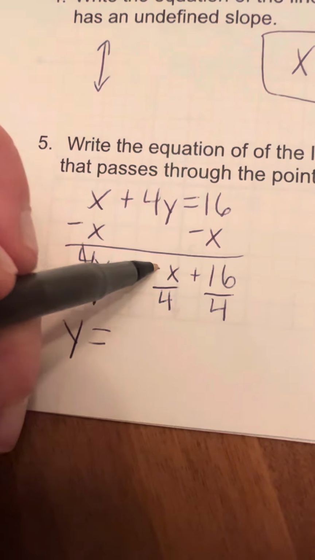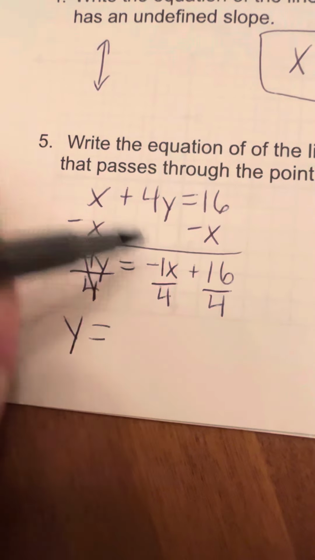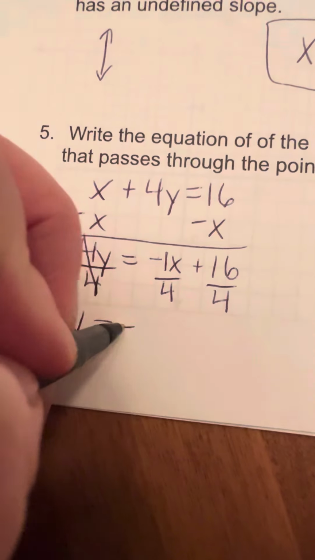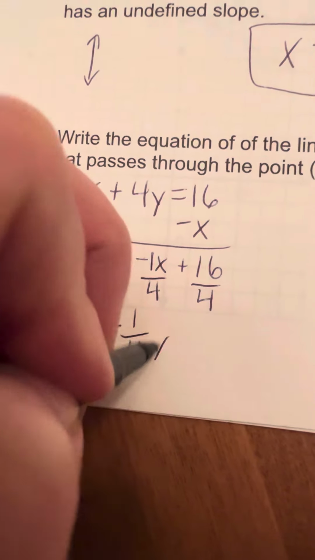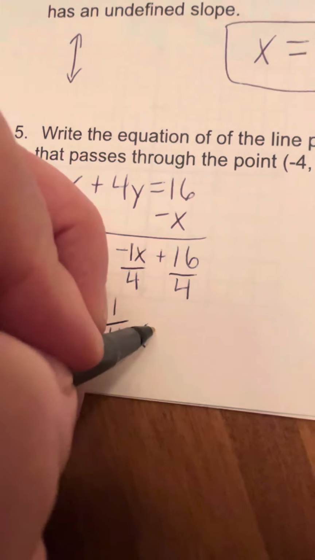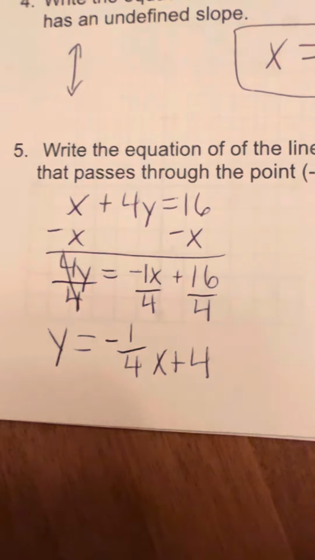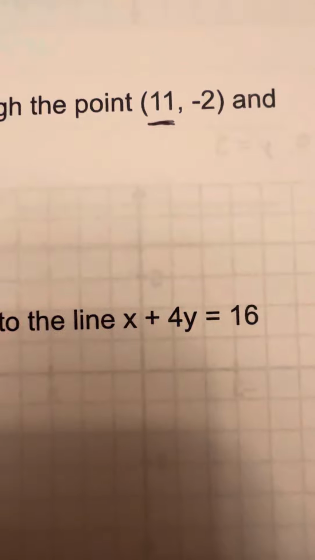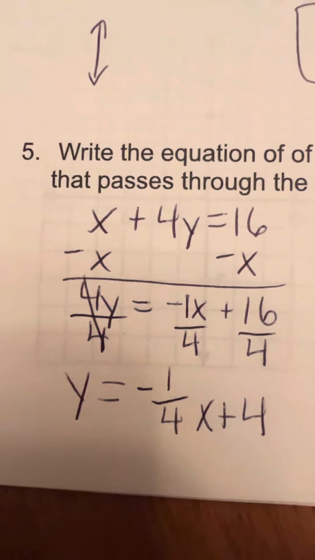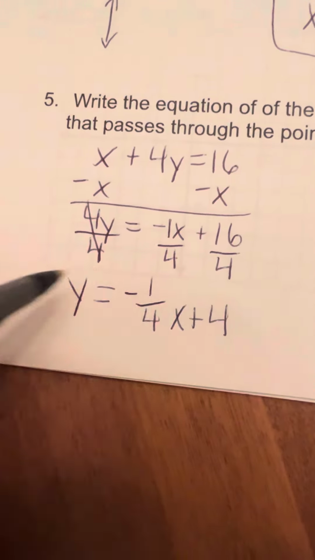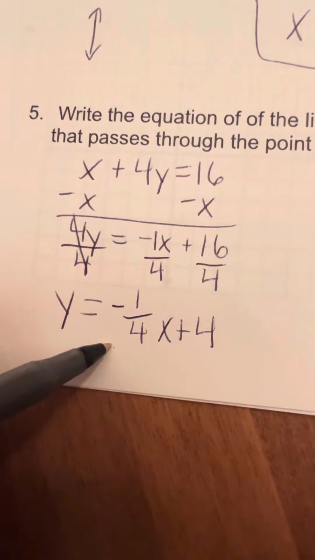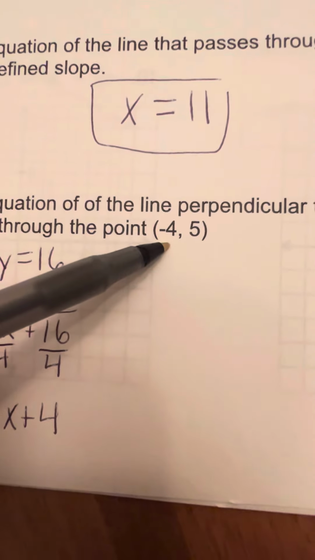And this is going to be negative. Now there is no number here, so it's essentially 1. So we've got negative 1 over 4x, and then 16 divided by 4 is 4. So this is just the same equation right here, rewritten. So this is the same thing. So we now need to find a perpendicular to this, with this point going through it.